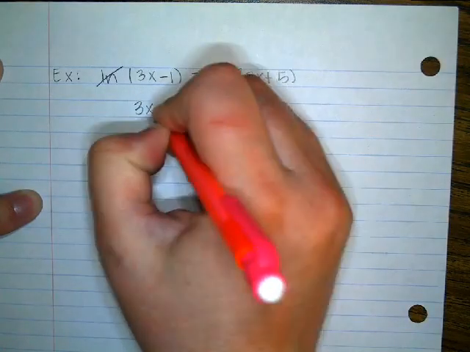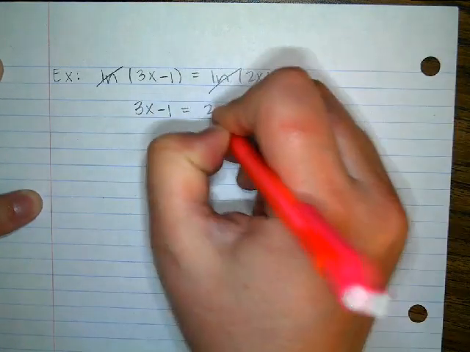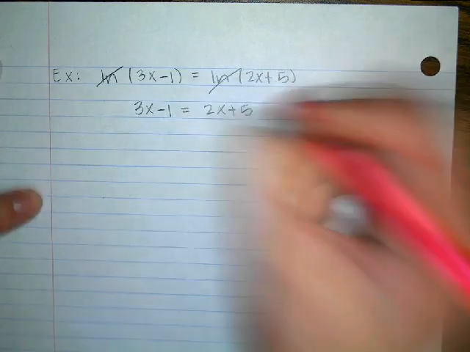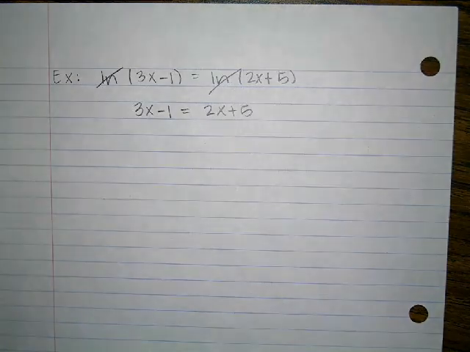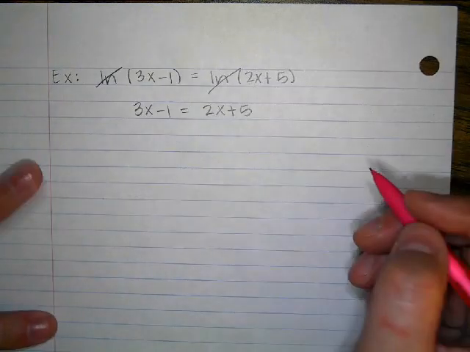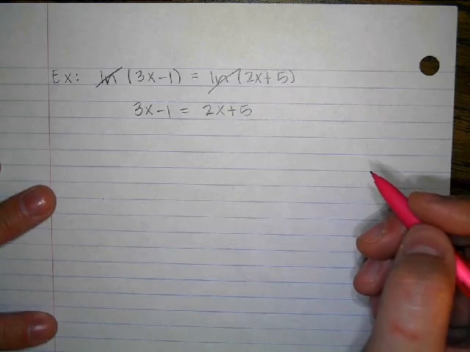All right, what do we do from there? Minus the 2x. x minus 1 equals 5. Then what do we do? Plus the 1. x equals 6. And we're not going to leave it there.